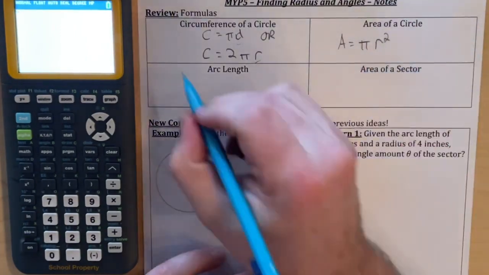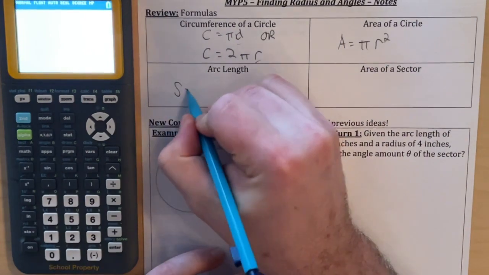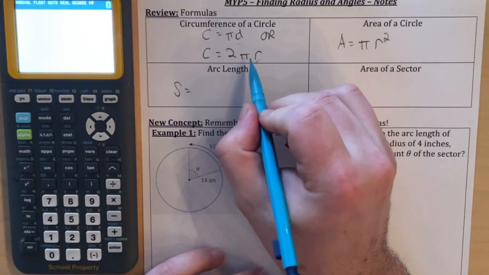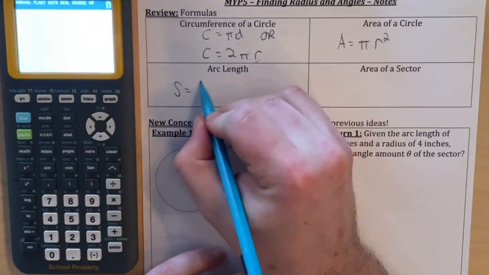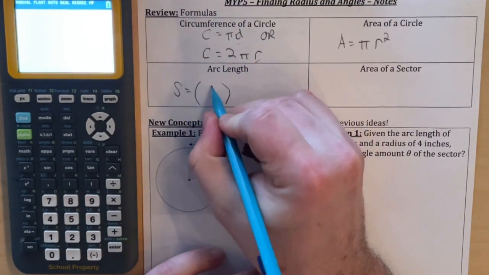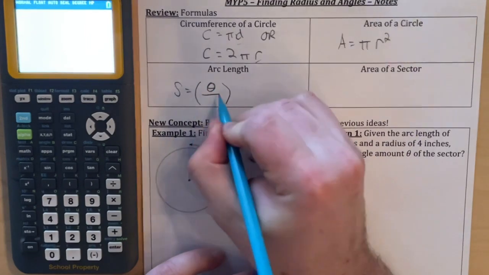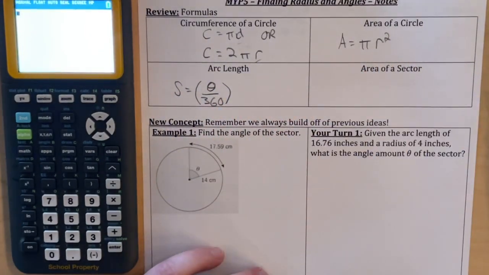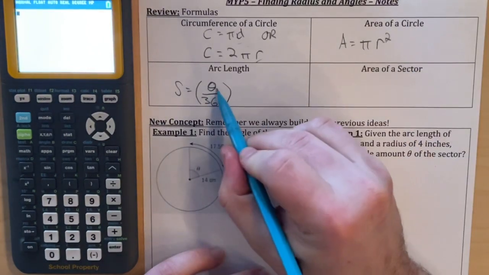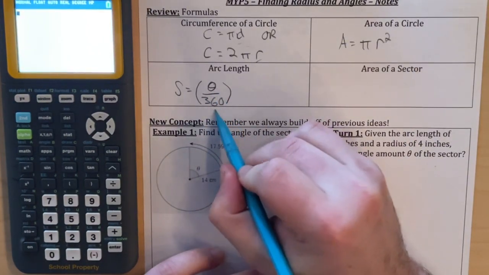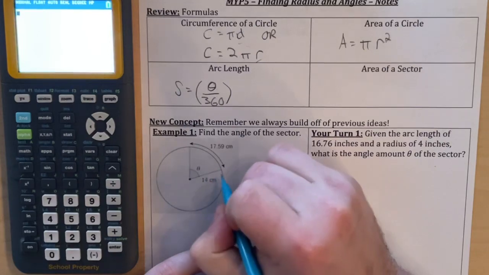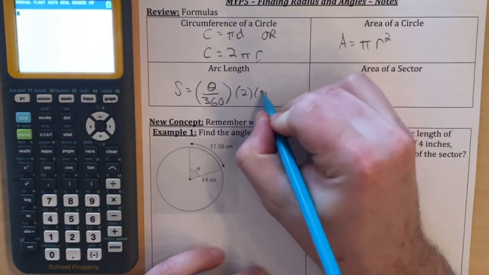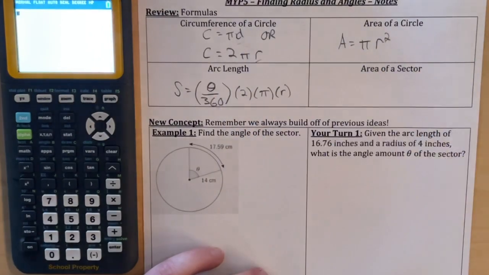For arc length, we're going to say arc length S. It's going to be similar to this circumference formula, but it's going to be part of that circle. So we need that angle amount theta. Again, that's not a zero, that's the Greek letter theta for an angle amount in degrees. So we're saying theta divided by 360, and that's going to talk about that part of the circle, and then we have times 2 times pi times the radius.